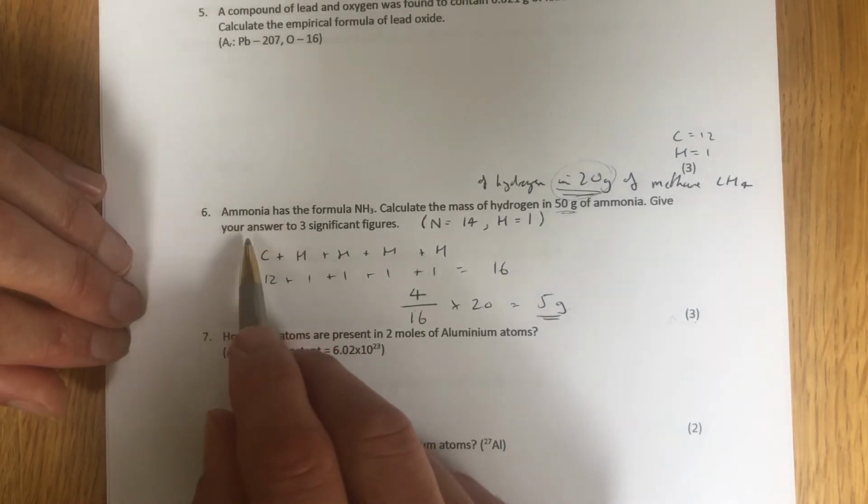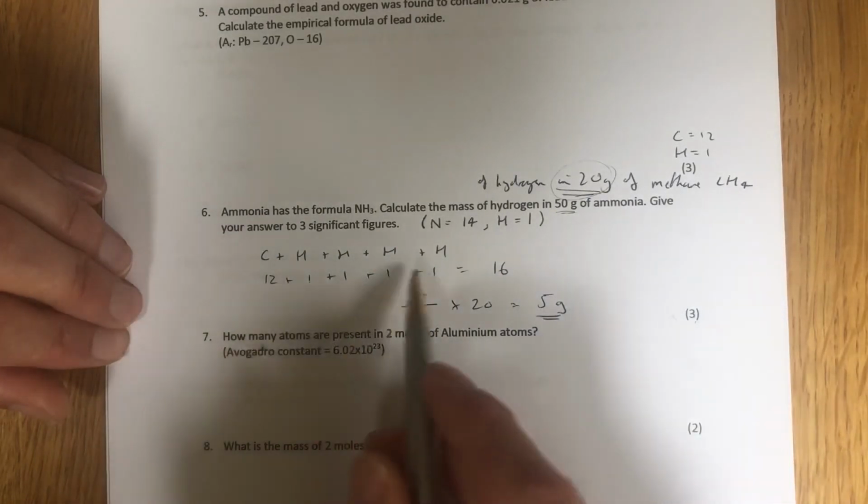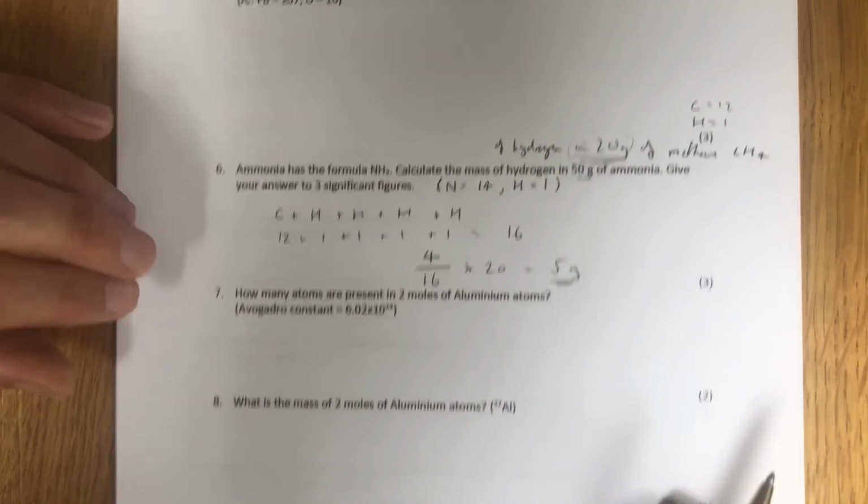It is very tricky, having said that. So just have a go. Just have a go. And even if you only pick up 1 mark, I'll be pleased with your efforts.